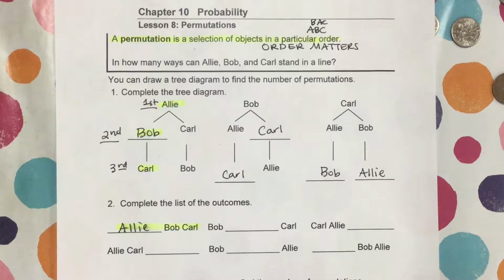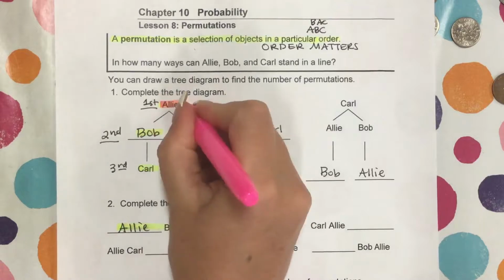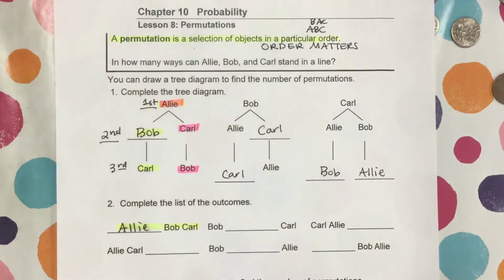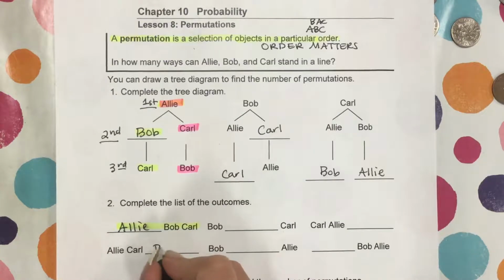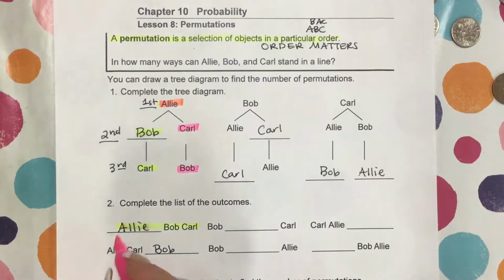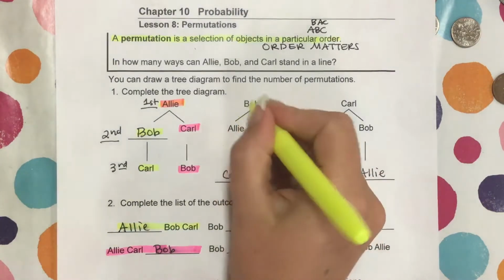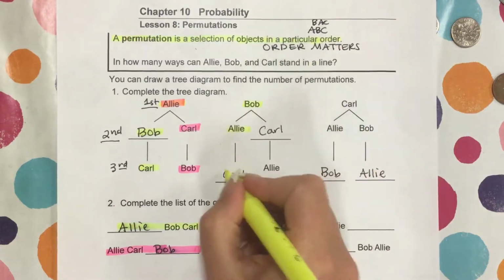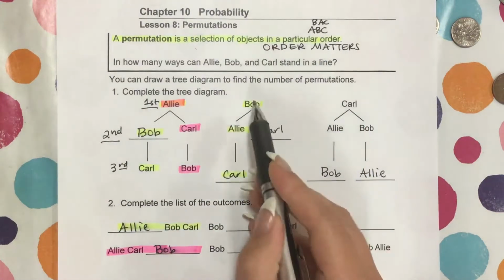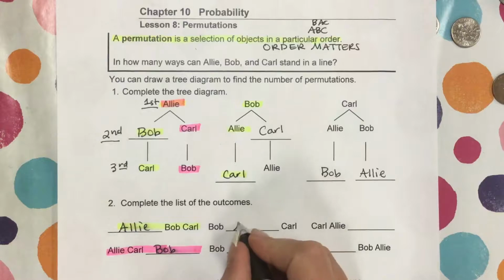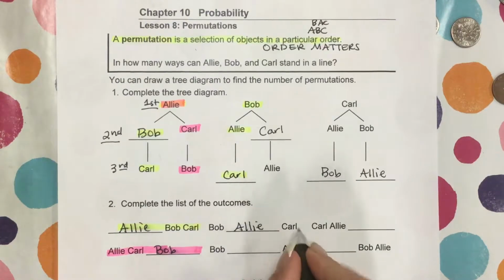The next one we would have would be Allie, Carl, Bob. So that would be the next one in line. Right there, okay? Then we're gonna move over to Bob. The first one would be right here, Bob, Allie, and then Carl.